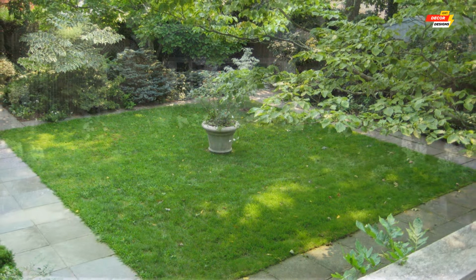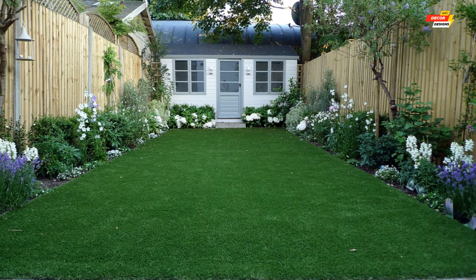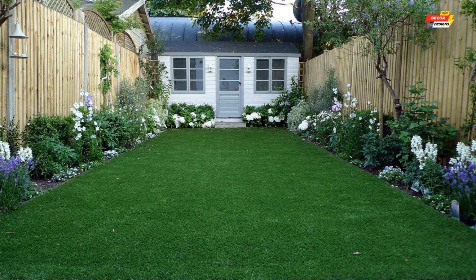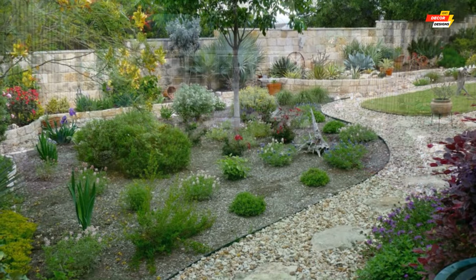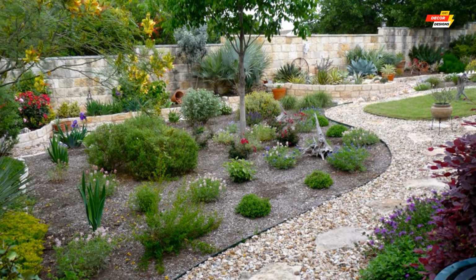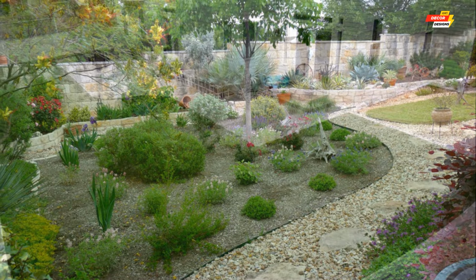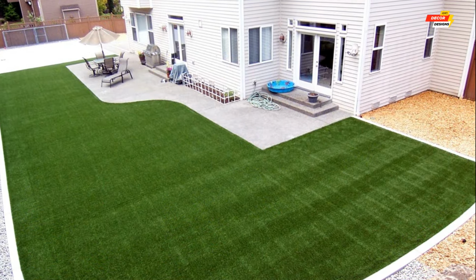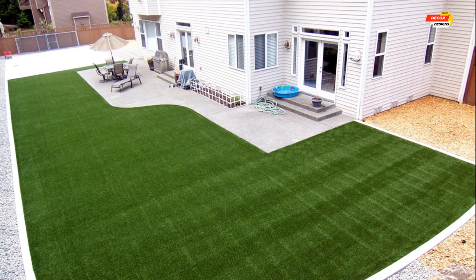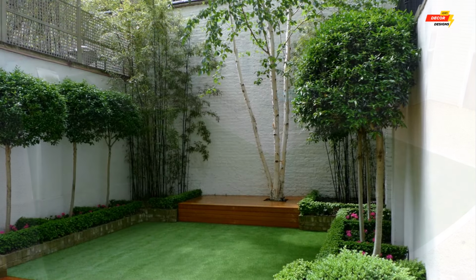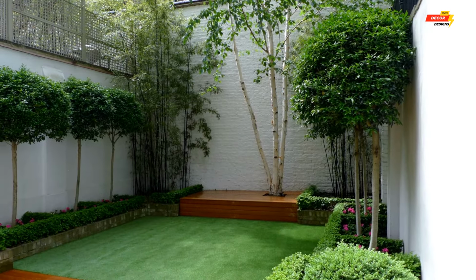Lawn garden design offers endless possibilities for creating a beautiful and functional outdoor space. By following these tips and incorporating your personal style, you can transform your backyard into a peaceful oasis. Remember, the key to a successful lawn garden is to enjoy the process and experiment with different design elements.